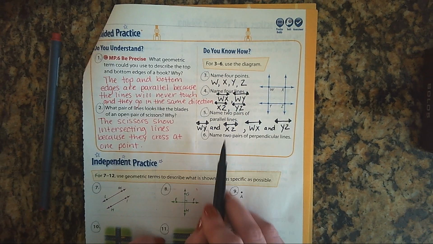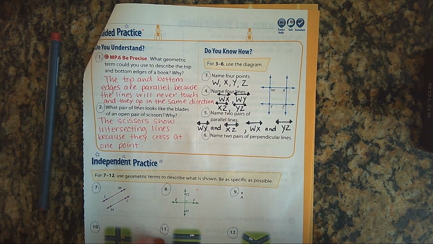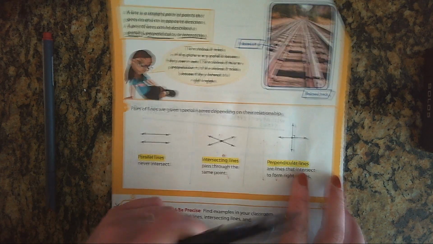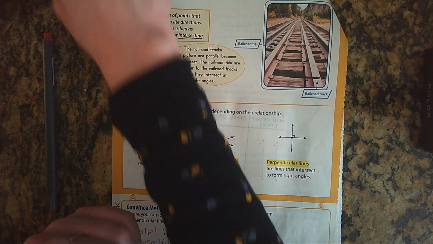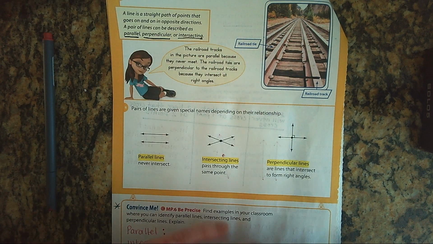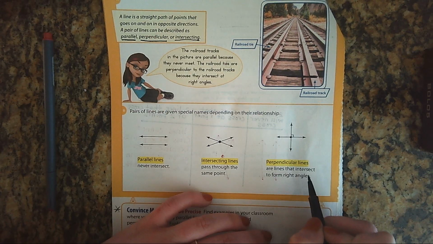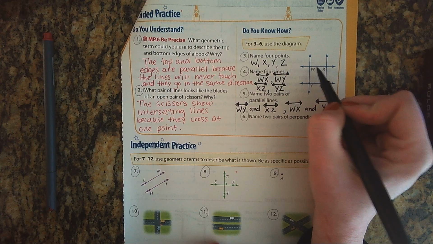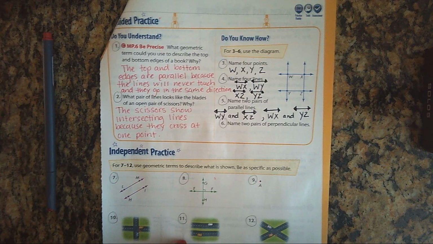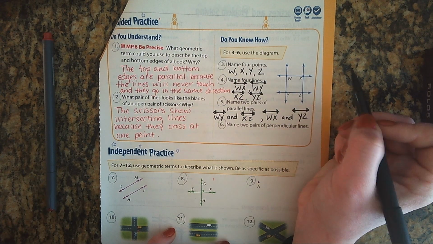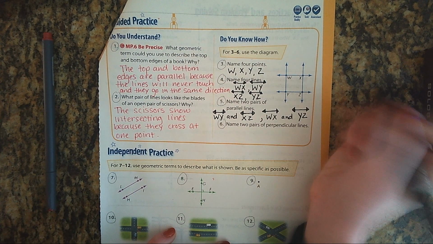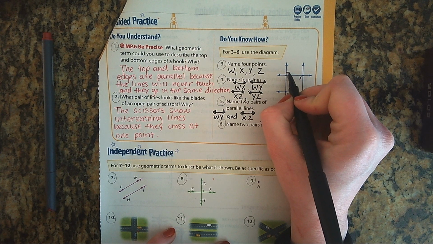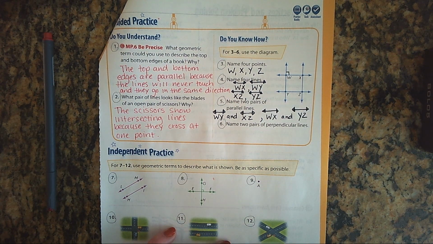Now name 2 pairs of perpendicular lines. Going back to the definition, those are the lines that intersect to form right angles. So you need to be able to draw a little square in the corner. Here, all of the intersections create perpendicular lines. So there's a few different pairs that you can name here. I'm just going to show you, you can draw a little square in the corner there.